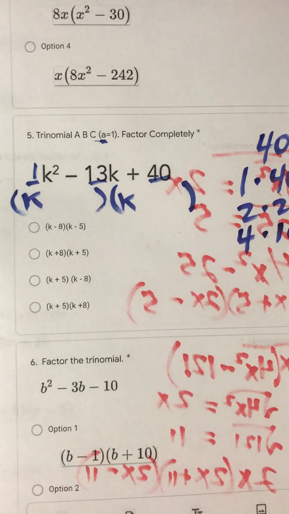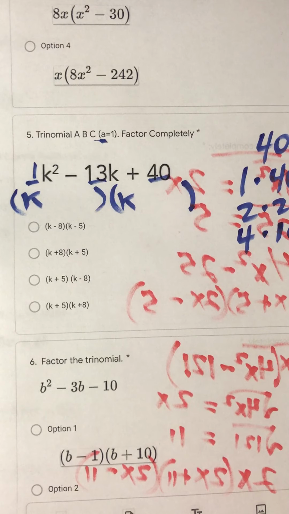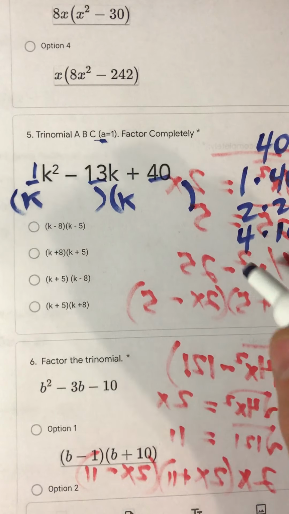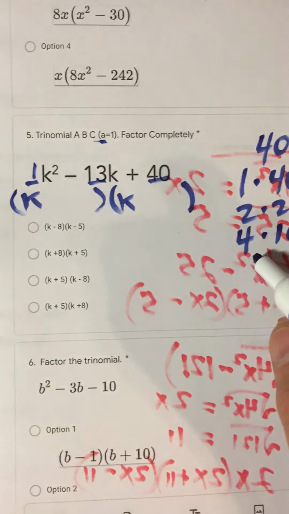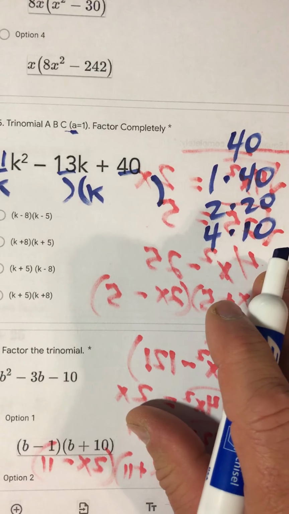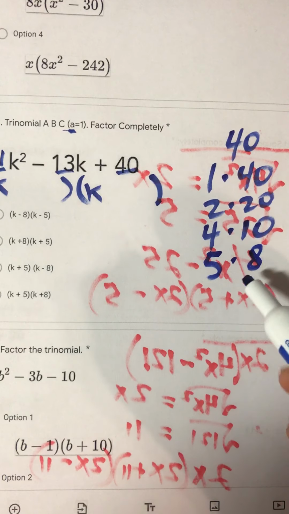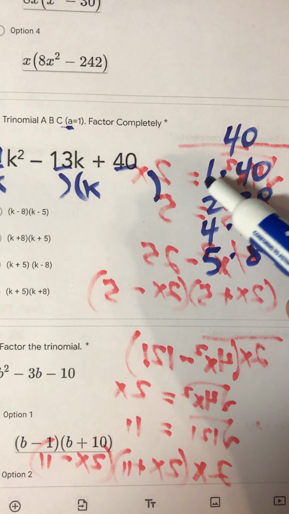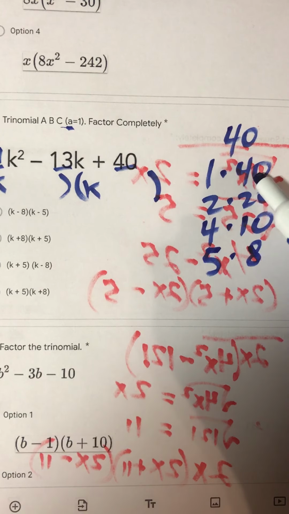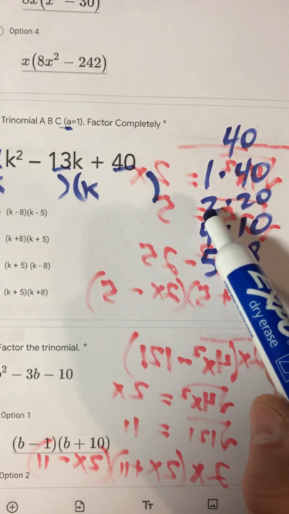Continue asking yourself what goes into 40. We have 4 times 10. We have 5 times 8. Now, right here, see, I kept going because 1 plus 40 does not get 13.